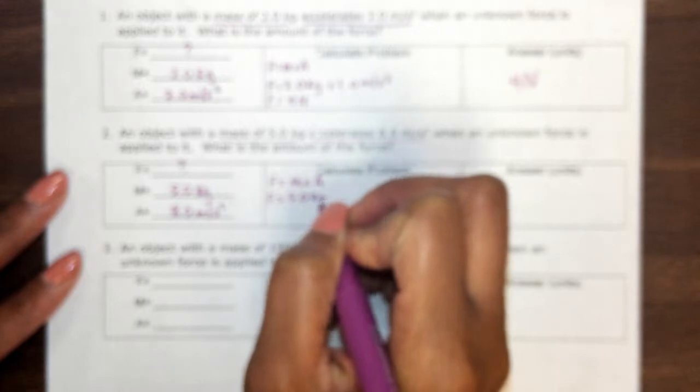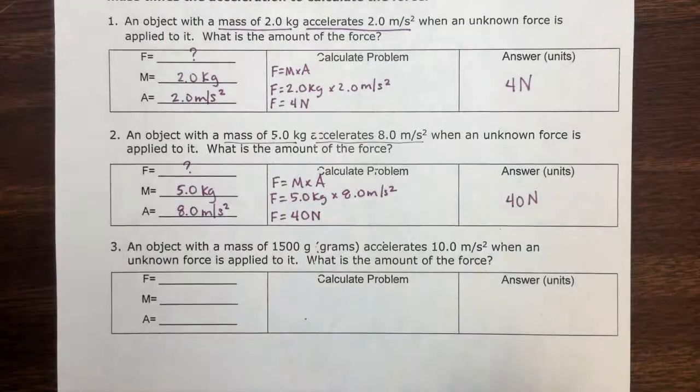I need to write my formula. Force equals mass times acceleration. F equals 5.0 kilograms times 8.0 meters per second squared. F is equal to 40. 8 times 5 is 40, and that's going to be newtons. So 40 newtons.